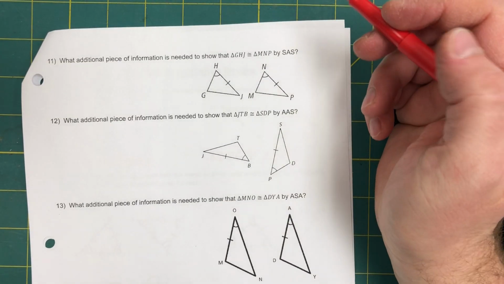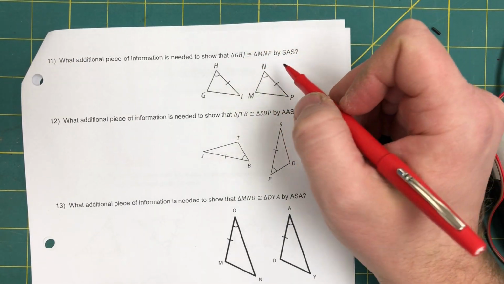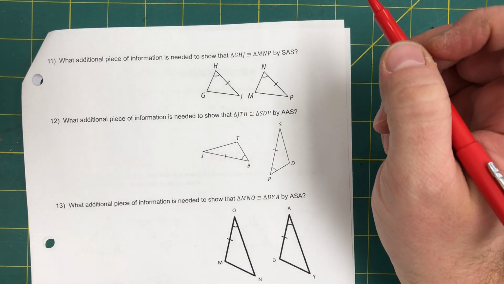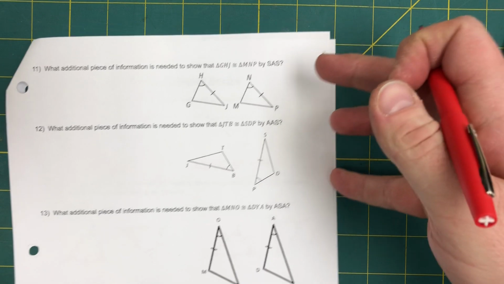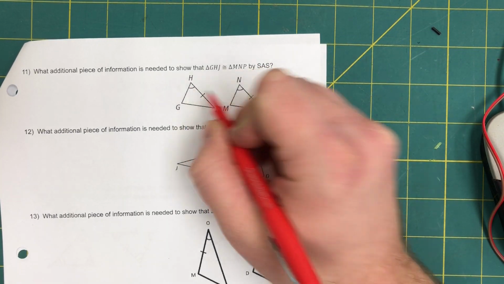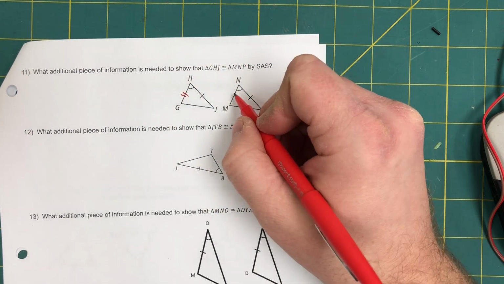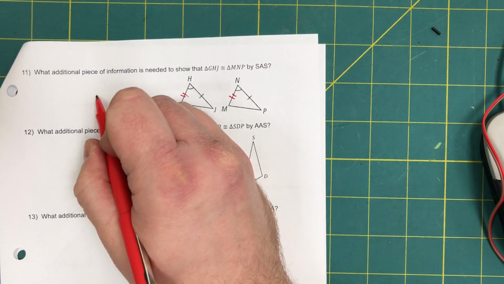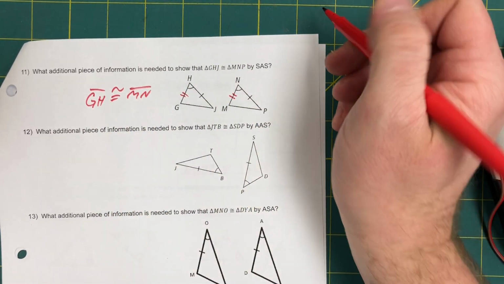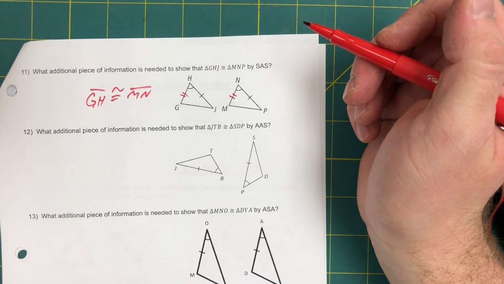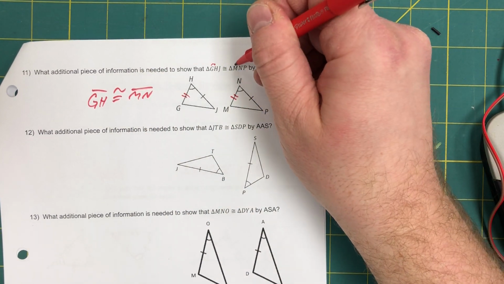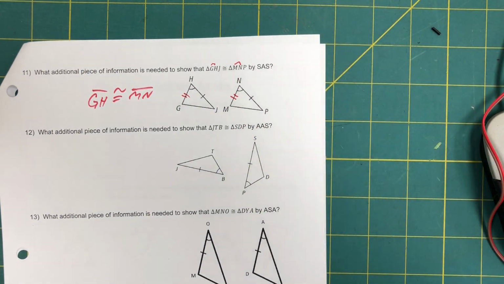Okay. What additional piece of information is needed to show that these two are congruent by SAS? Okay, well, if I'm trying to do these by SAS, that means the angle needs to be wedged between them. So I have a side. That means that GH and MN need to be congruent to each other. Let me make sure I wrote those right. G to H, M to N. I did, okay. I'm so smart.